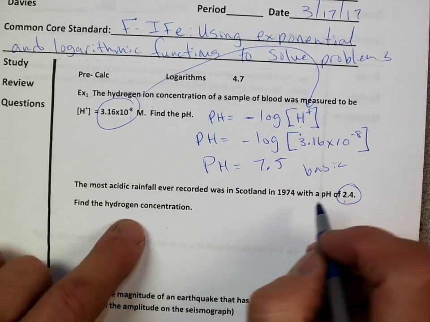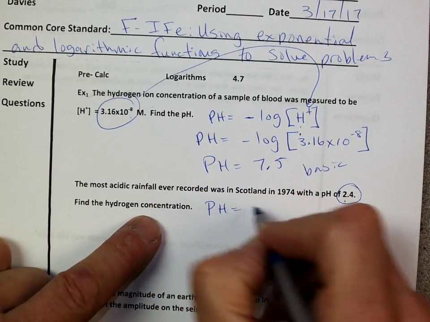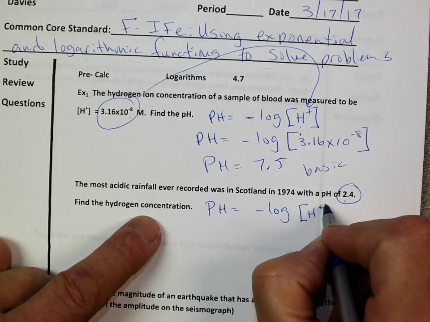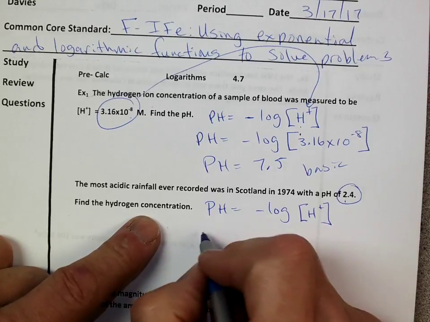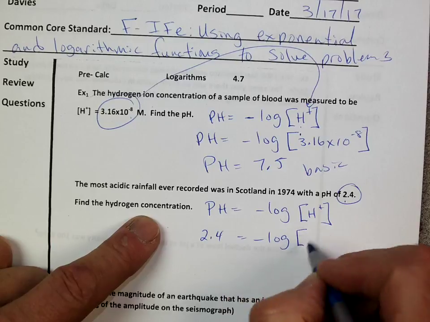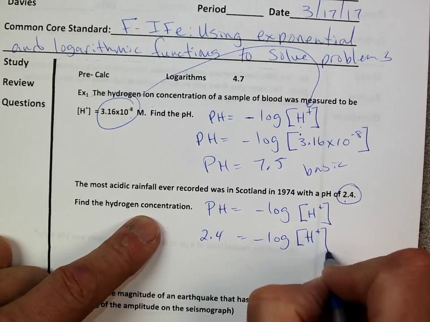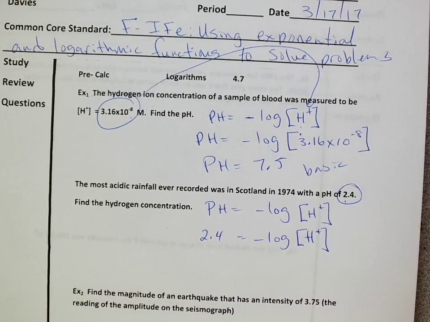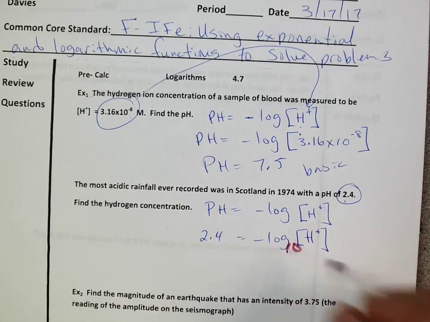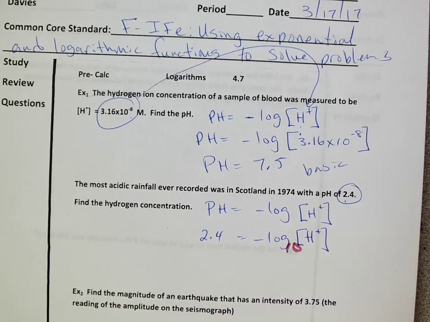So let's look at our formula. We got our pH is equal to our negative log of our hydrogen concentration. So we'll go 2.4 is equal to negative log of our hydrogen concentration. Let's find out what we got. So how do I solve for this? Well, we have a hidden base of 10. Everybody agree with that? So let's put our little 10 in there. And then I'm going to rewrite it in exponential form.